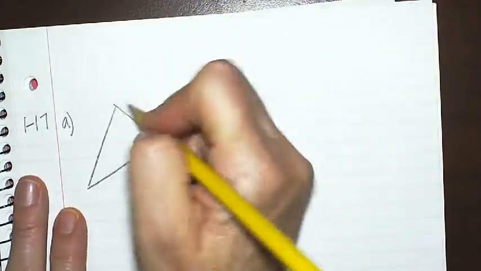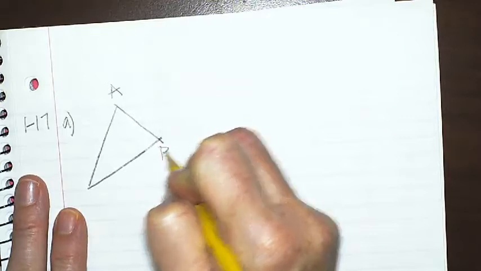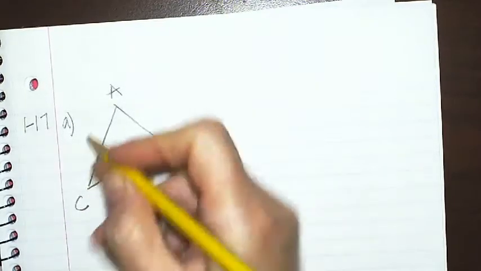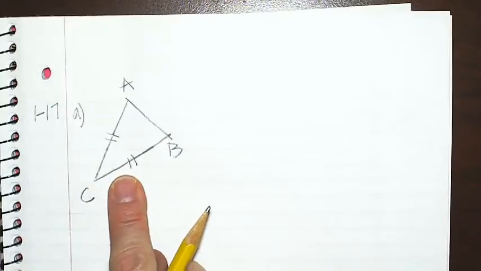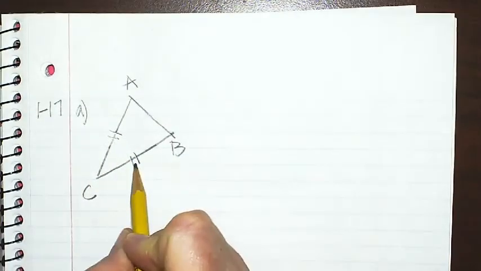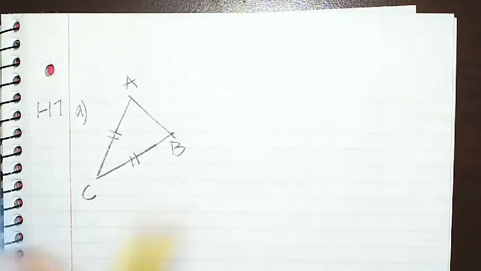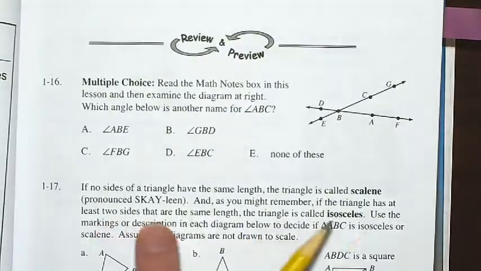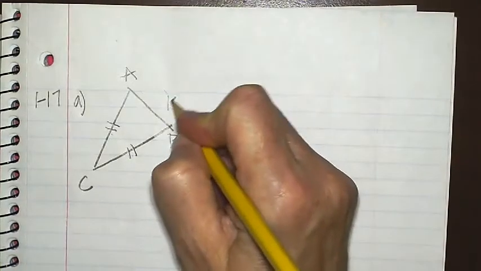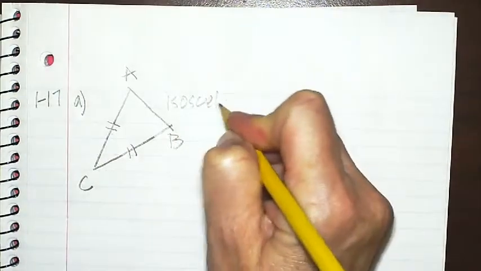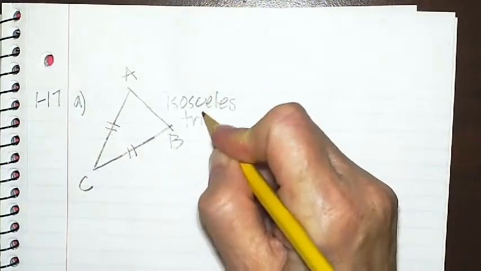Okay, for part A, we have markings here and here. So that is saying that these two sides are equal. Well, if a triangle has at least two sides that are the same length, it's isosceles. So this would be an isosceles triangle.